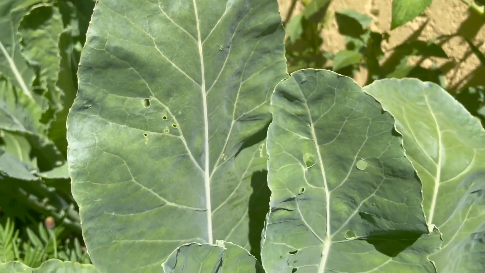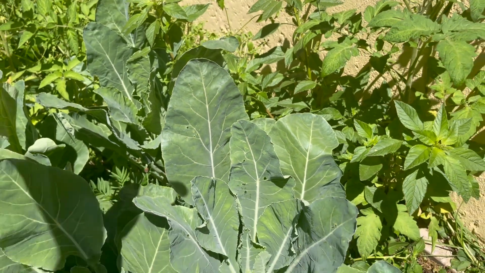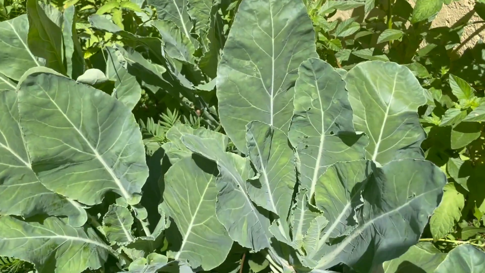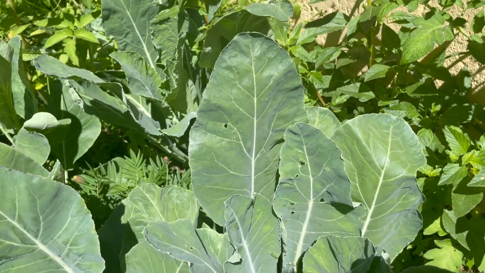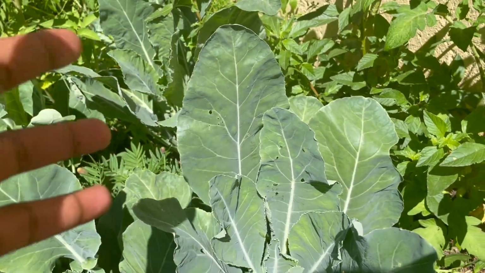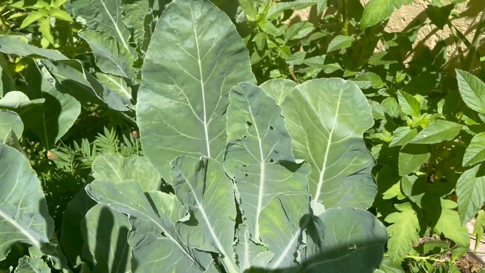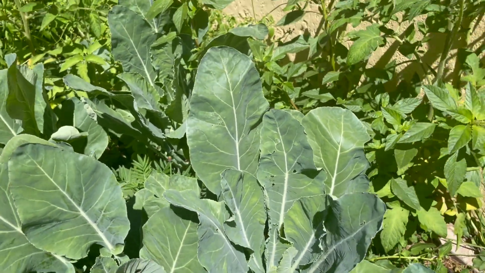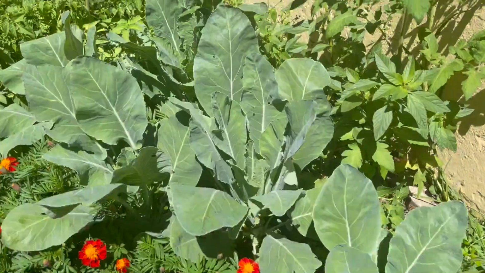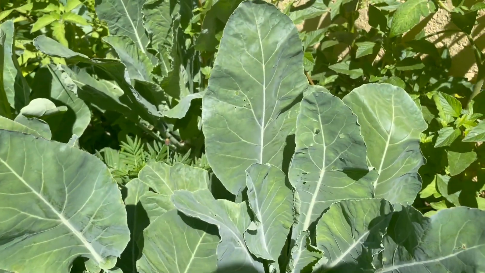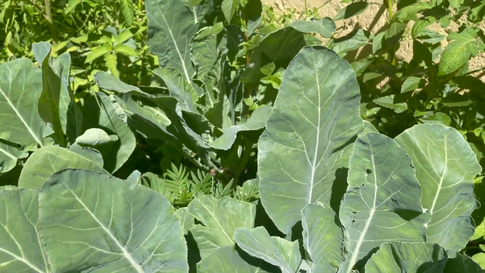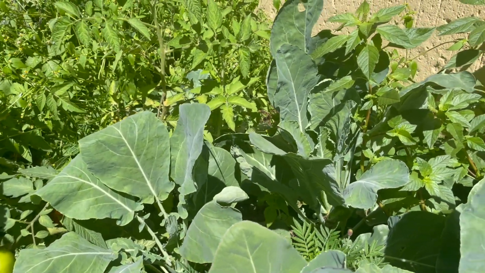So the best way to get rid of this is actually to cover this with some cover rows, so that you're actually preventing the moths laying eggs and then basically them turning into caterpillars that feed onto the cabbage. So the best way is to get a net, so that you're preventing that, and then you could manually pick out the caterpillars as well. Just get rid of them away from the brassicas.